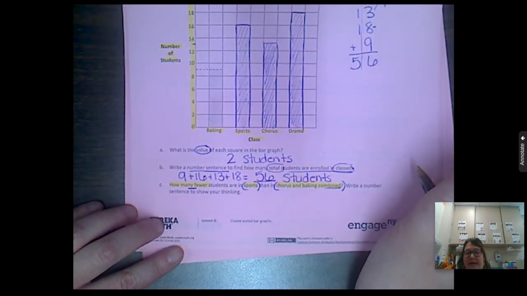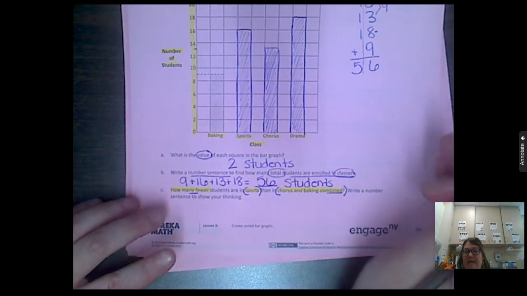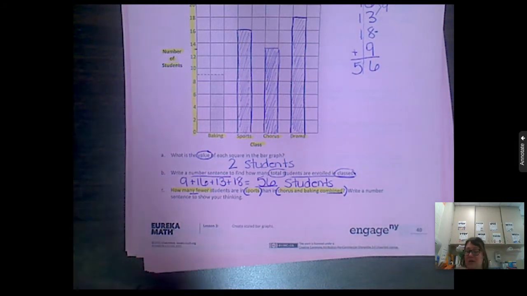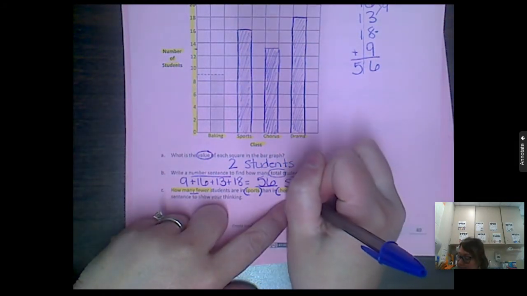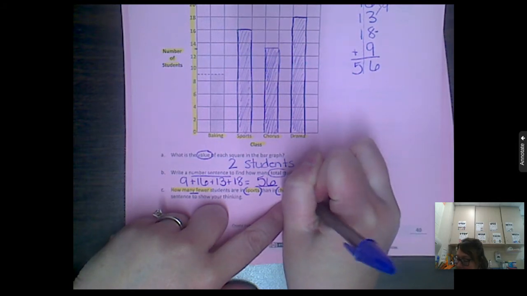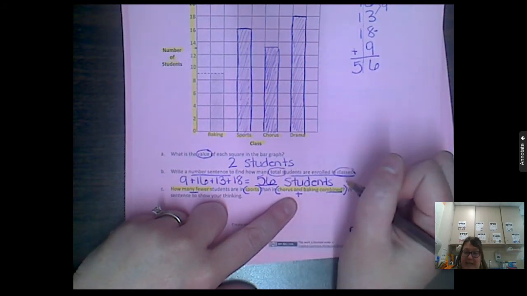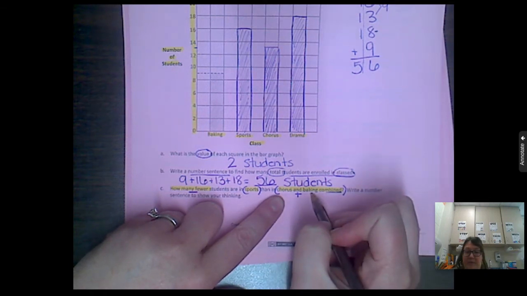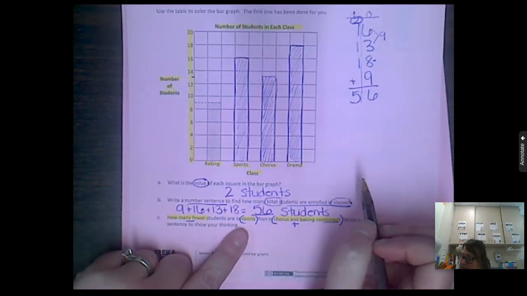So how many fewer students are in sports than in chorus and baking combined? What does it mean to combine? If I combine, that means I put stuff together. So I have chorus and baking and I'm combining them. So what am I going to do with my data from chorus and baking? I'm combining it. I'm going to add. So I'll put it underneath, chorus and baking combined. So that means I'm going to add my data from chorus and baking. Okay. So let's see here. So how many students were in sports?